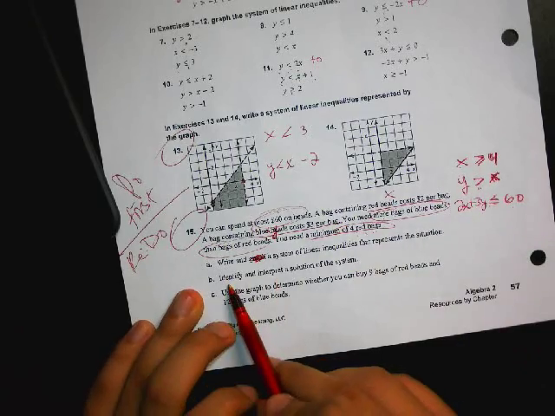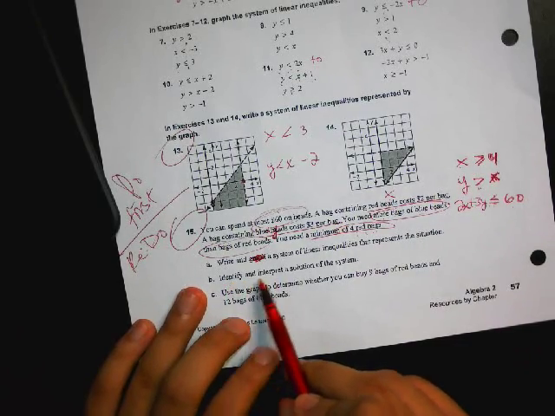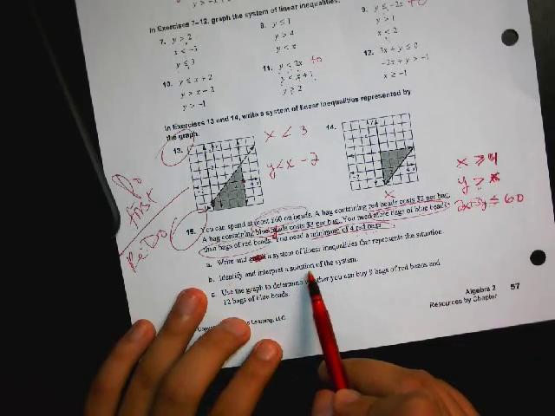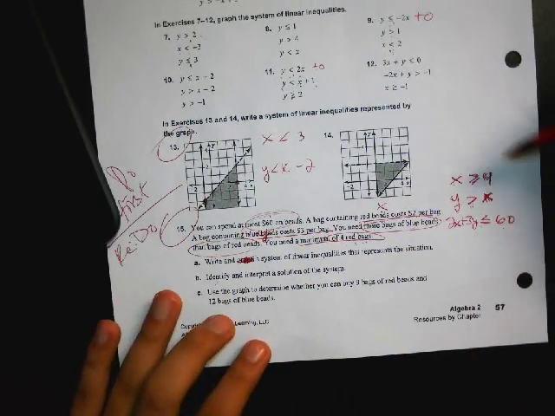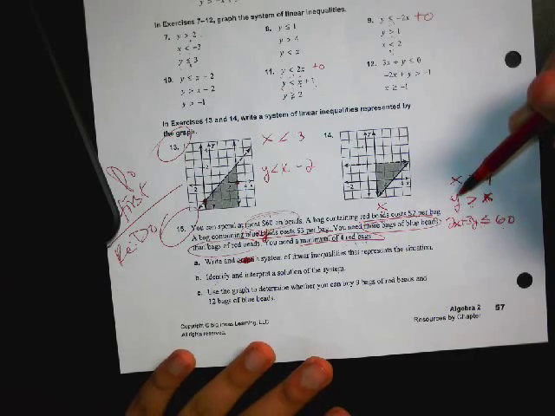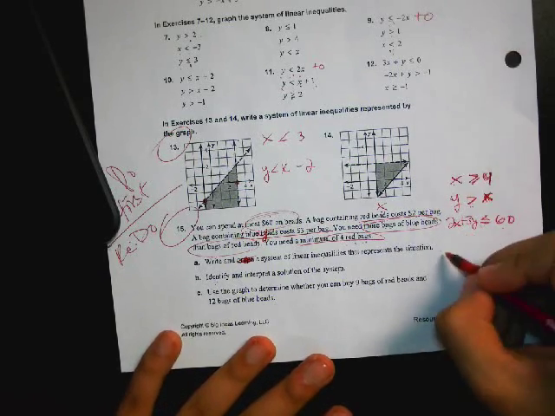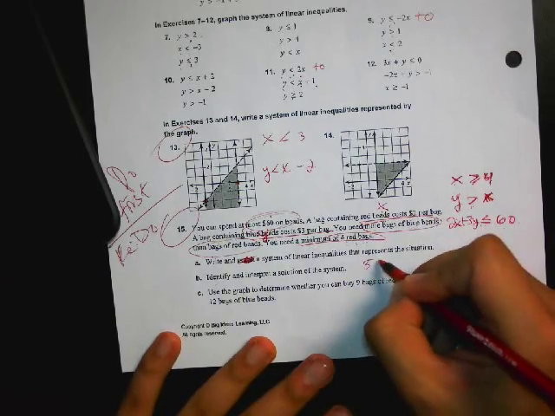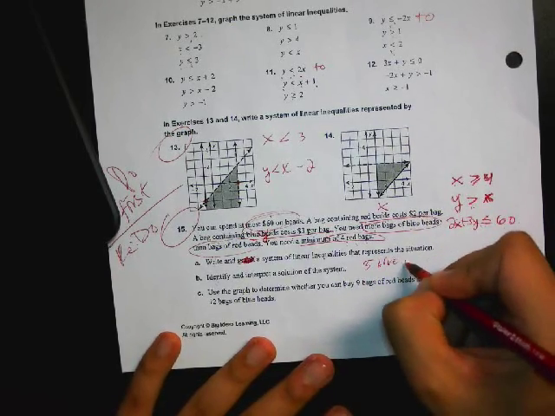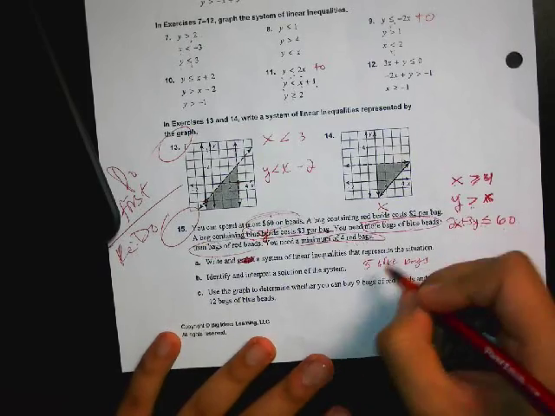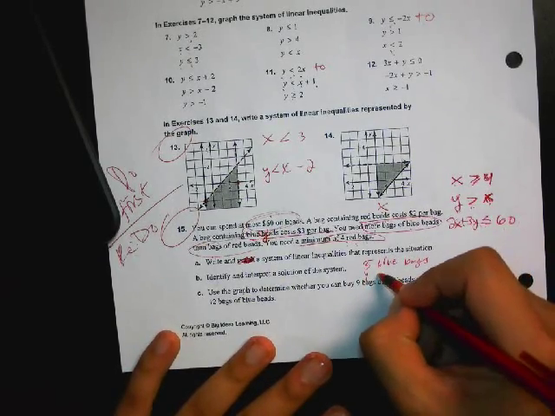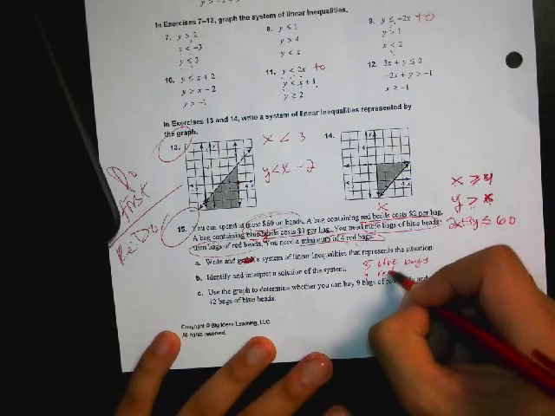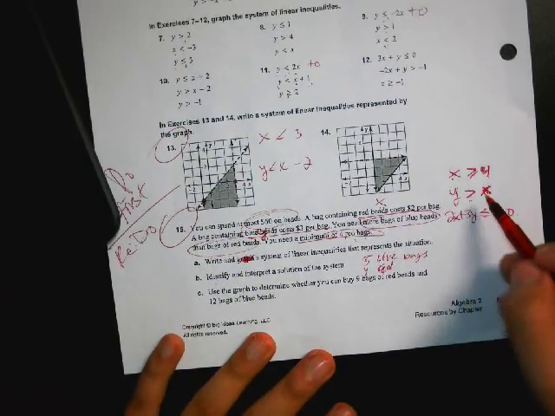B says identify and interpret the solution to the system. So here, let's say that our number of blue was 5 blue bags. And let's say 4 red. So let's see if this satisfies our equation here.